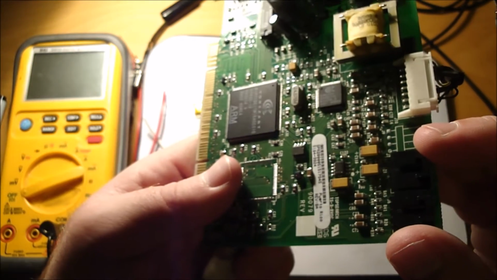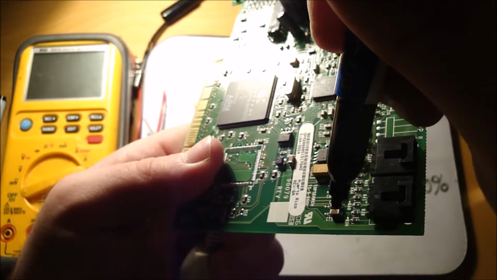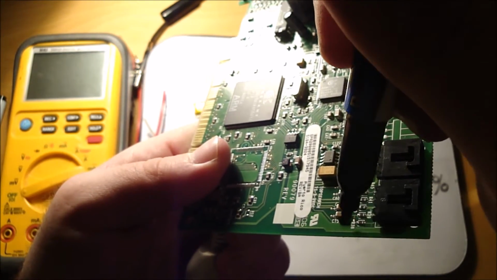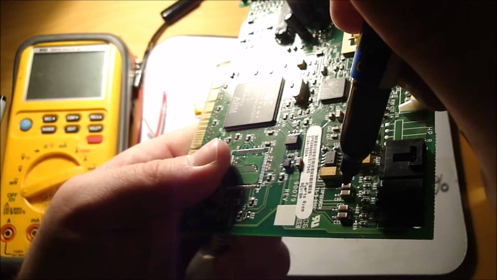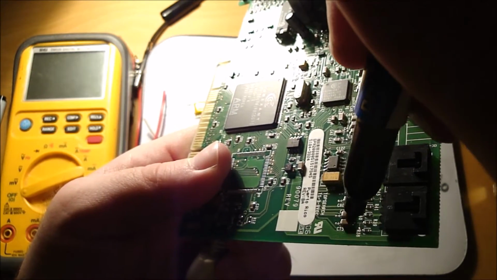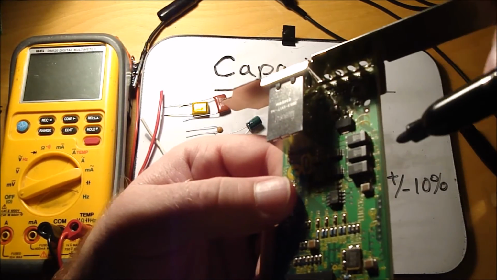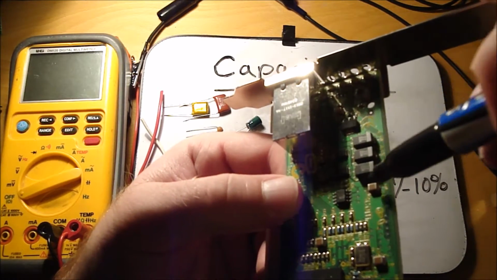And right here you see these 4 surface mount capacitors here, and they're just a tan color with no markings, so those are surface mount ceramic capacitors right there.